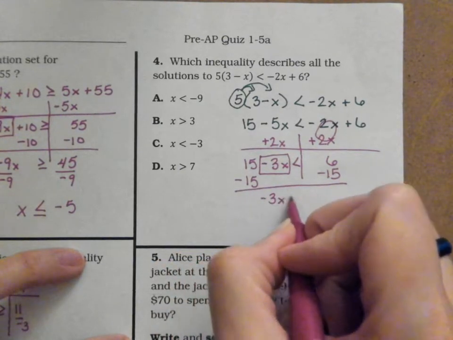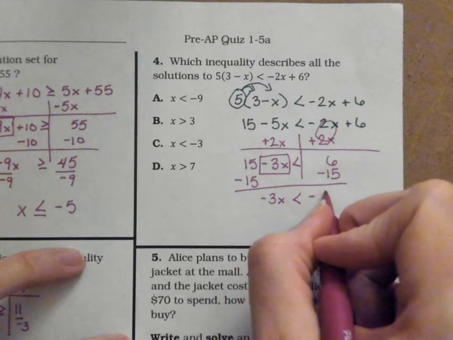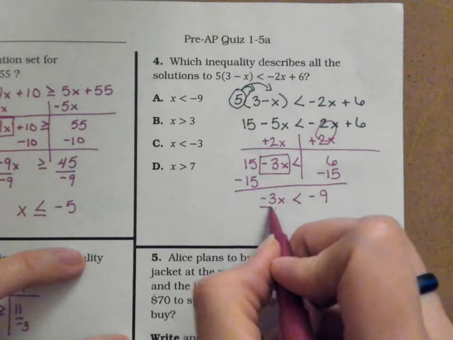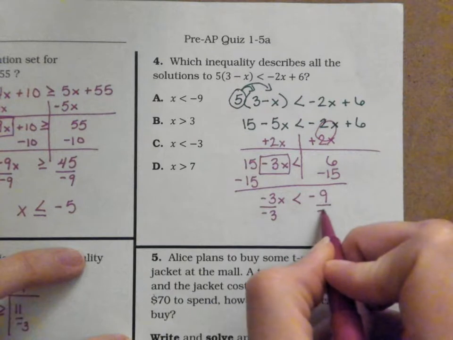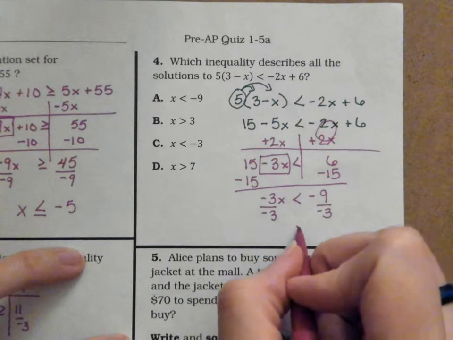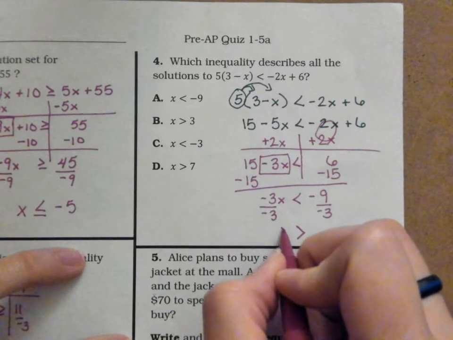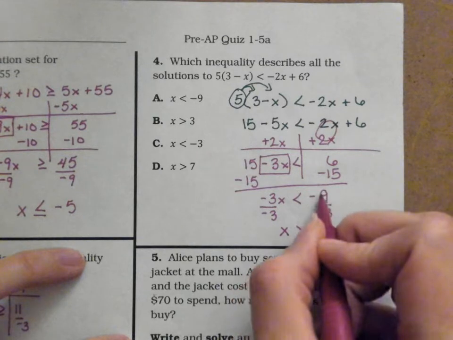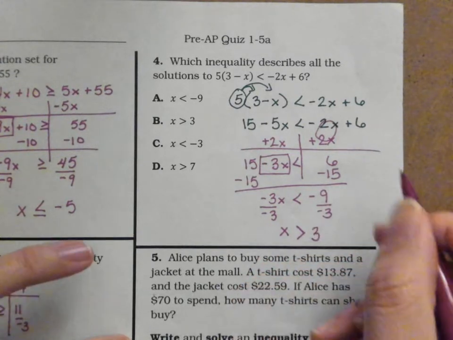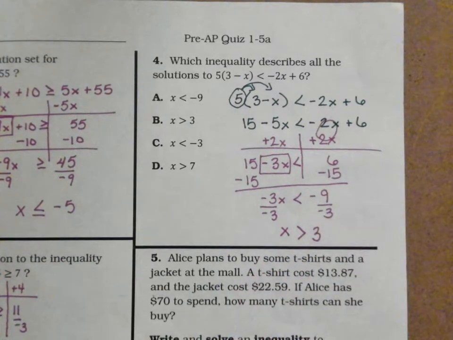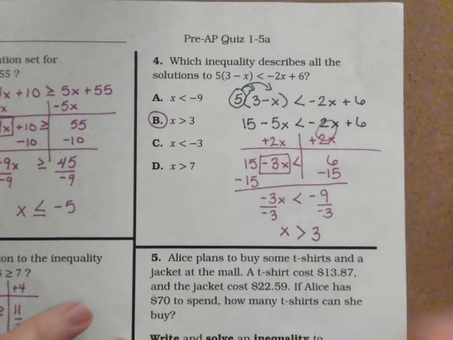Negative 3x is less than negative 9. And then I'm going to divide both sides by negative 3. When you divide by negative, you flip the inequality sign. X is now greater than positive 3. Two negatives divide and give you a positive. So the answer here was B.